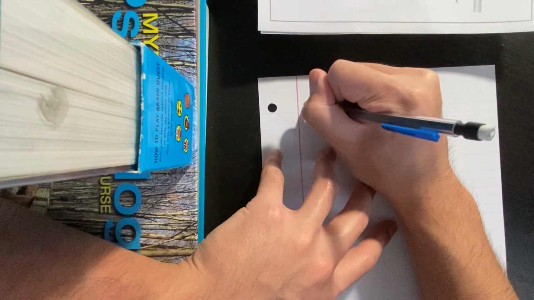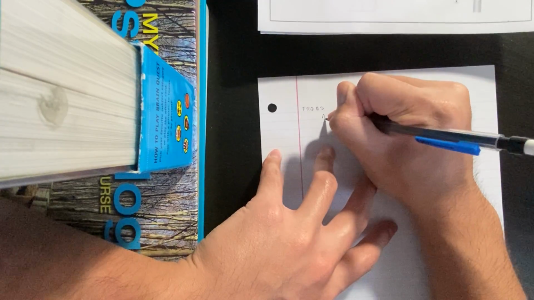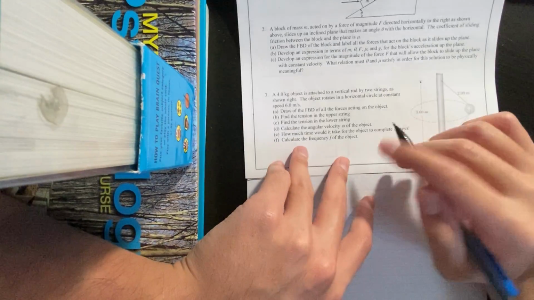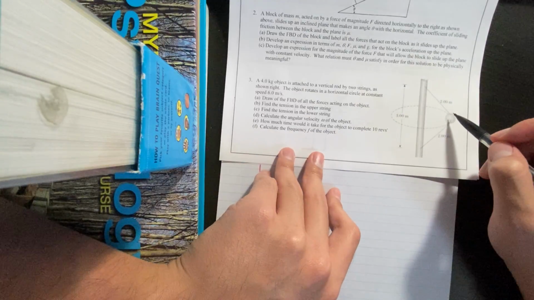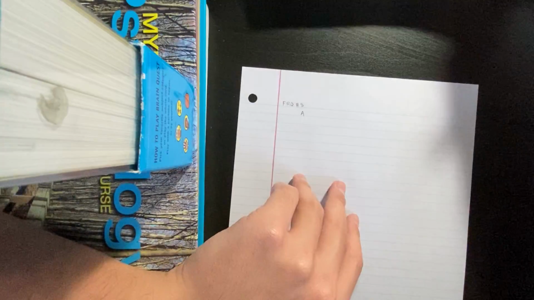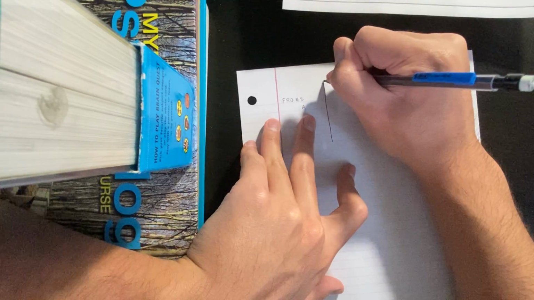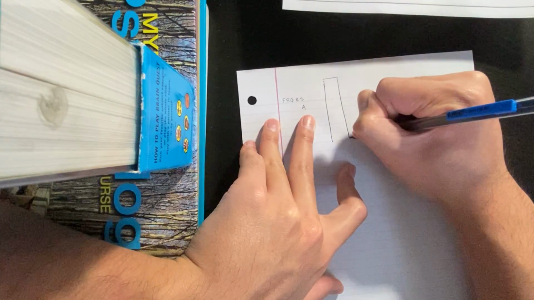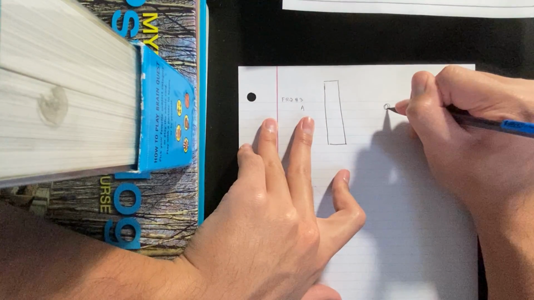So FRQ number 3, part A, asks us to draw the free body diagram of all the forces acting on the object, when referring to this object right here. So I'm going to draw the tube. The object is right here.